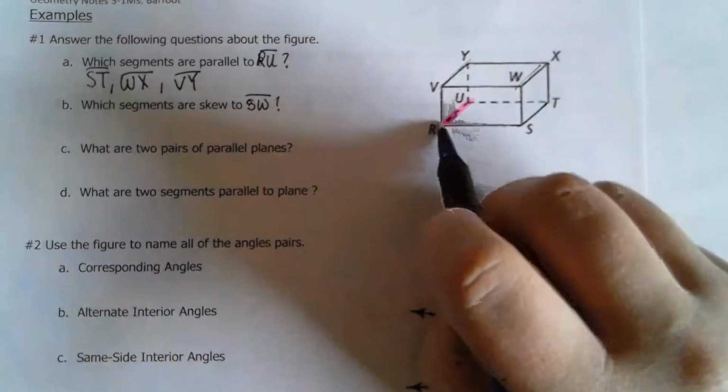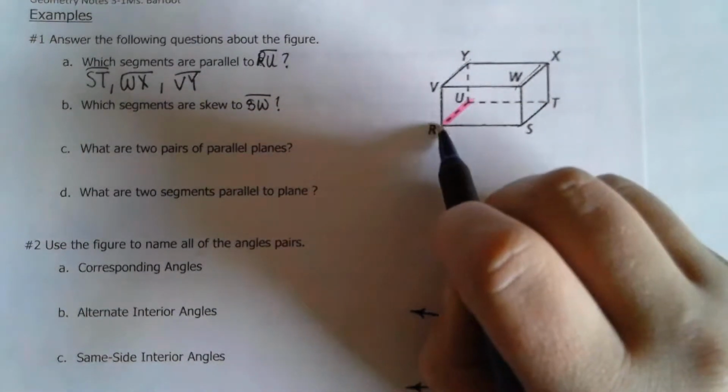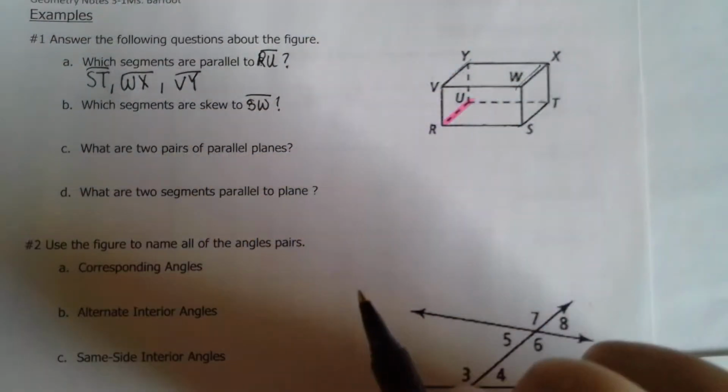Make sure when you name these lines, you use 2 letters in the correct segment symbol. Now the reason why these are parallel to RU is because they all follow the same direction, diagonally in this way. So that tells me they're parallel.